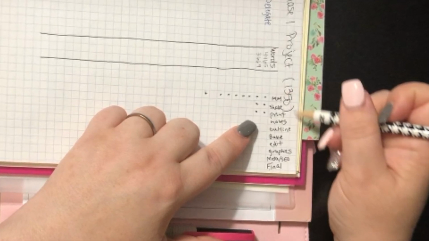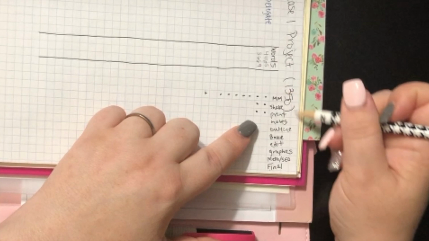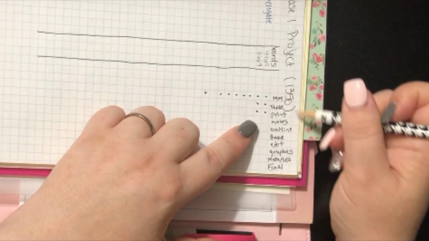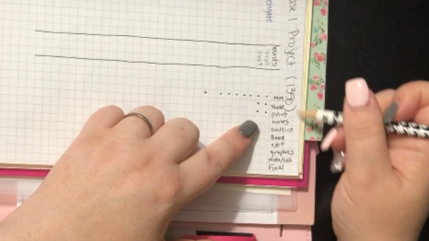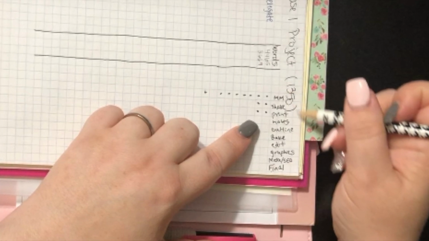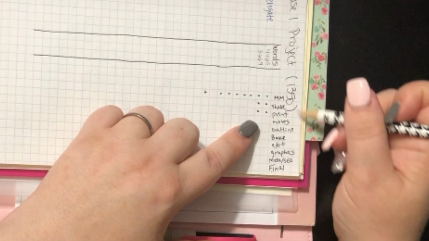Then we have graphics, and then we have meta and SEO, which are, again, blogging lingo. And final is done and done. Those are the steps. It is a long process.